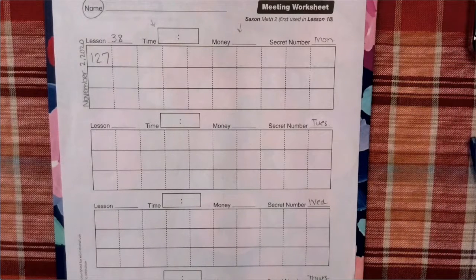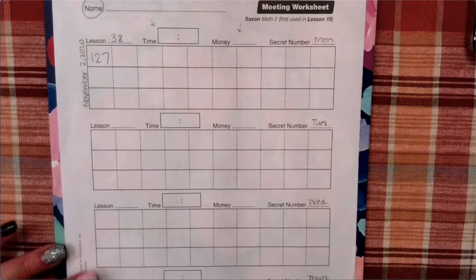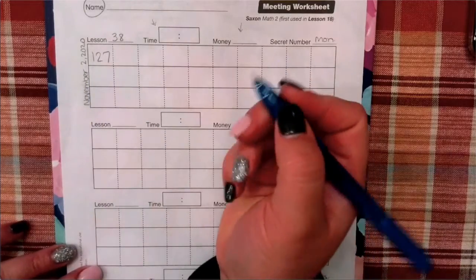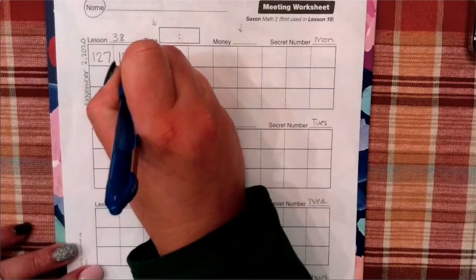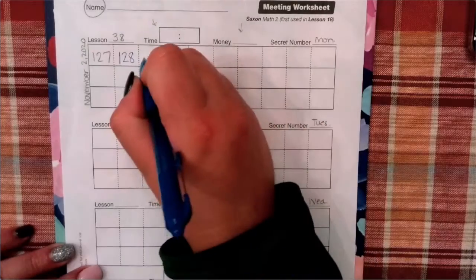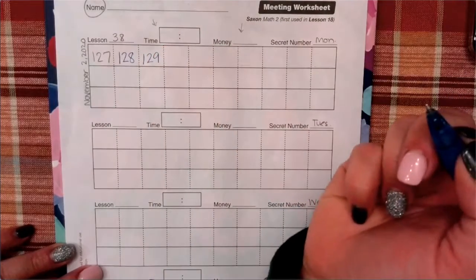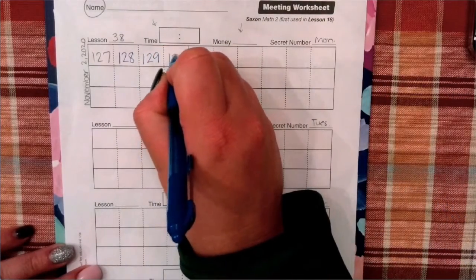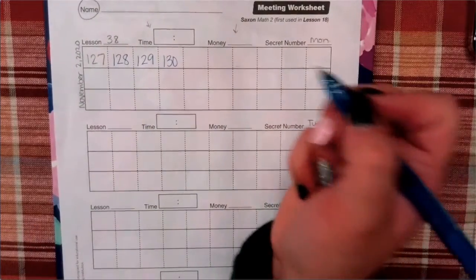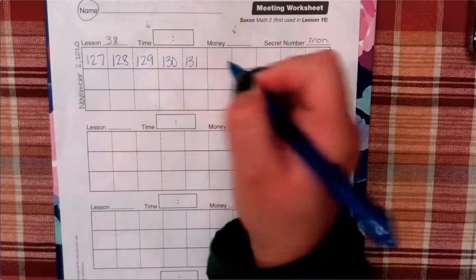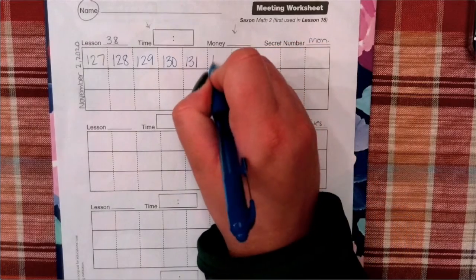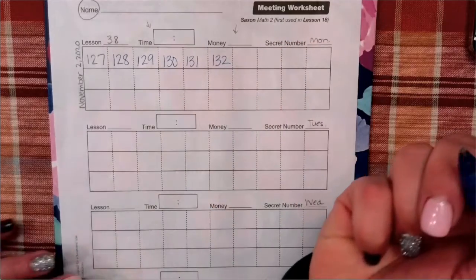And today we're going to be starting at the number 127. So we're going to start at 127. Make sure that you have your pencil. And let's get counting. 127, 128, 129, 130, 131, 132. Hopefully you're saying these out loud.